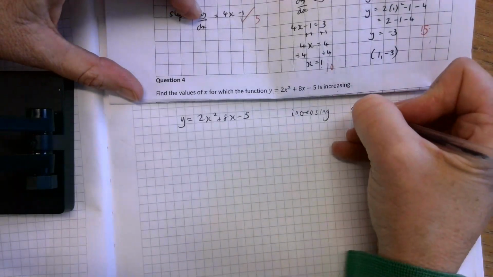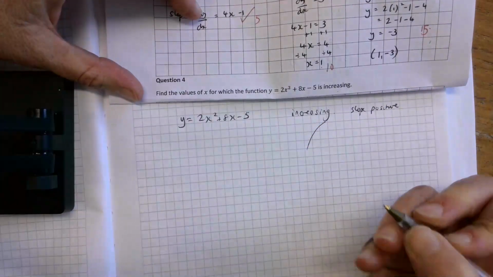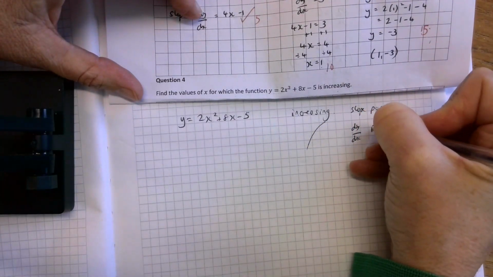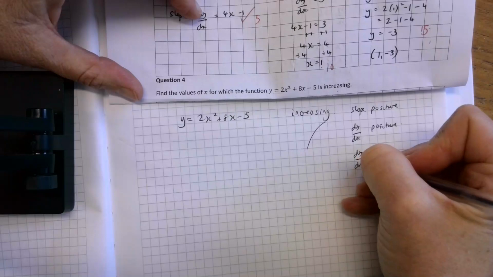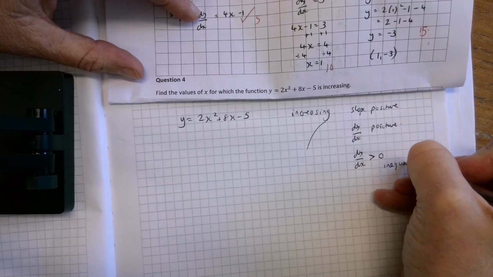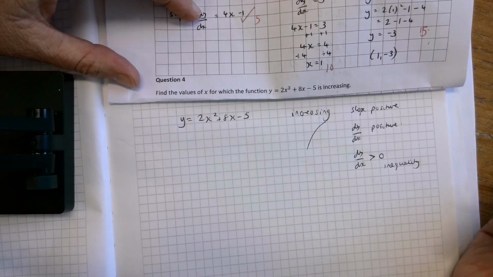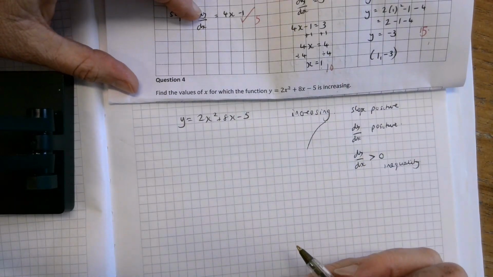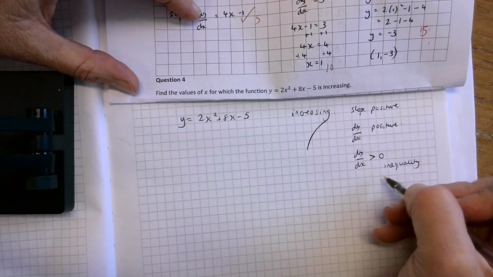Increasing means the slope is positive. If the slope is positive, then dy/dx is positive. And what do we mean by dy/dx being positive? We mean dy/dx is greater than 0. This is what's called an inequality. If it's not equal to 0 but greater than 0, or less than 0, we're going to solve what's called an inequality. So that's an increasing slope, positive slope, dy/dx greater than 0.